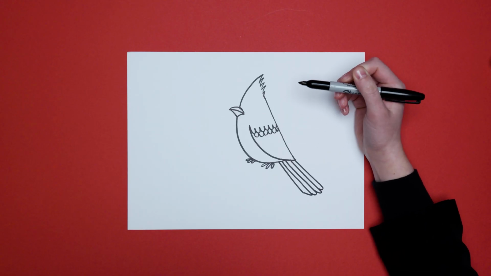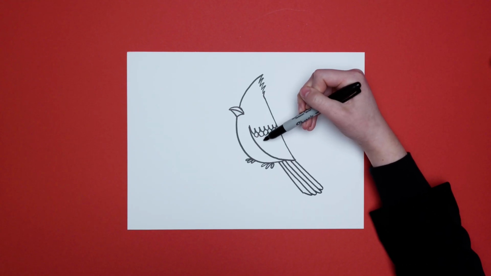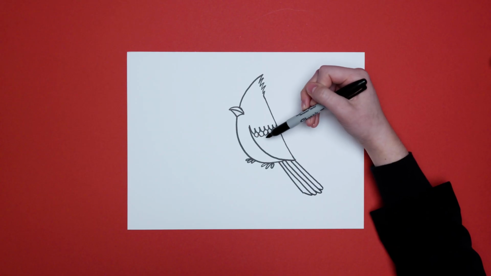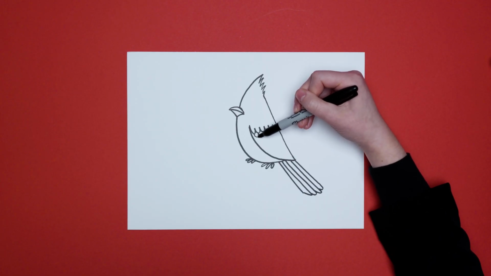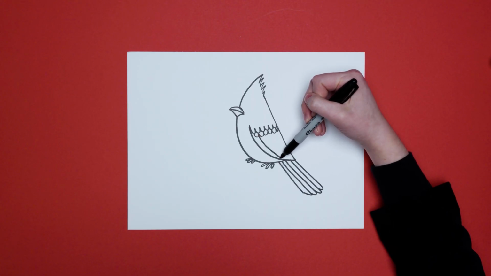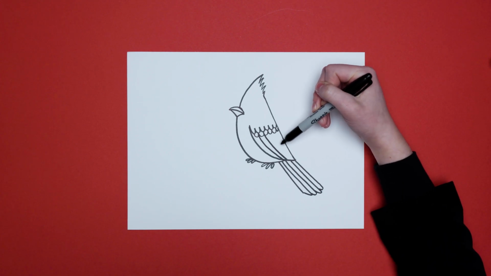Then, let's do some longer feathers. Usually birds have lots of different types of feathers in their wings, but let's just make it simple for today and draw straight connecting lines down to the other side of the wing.